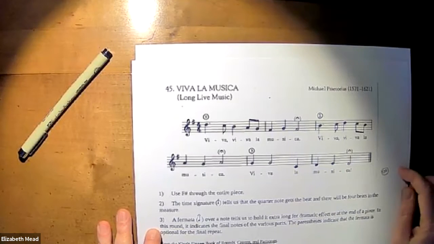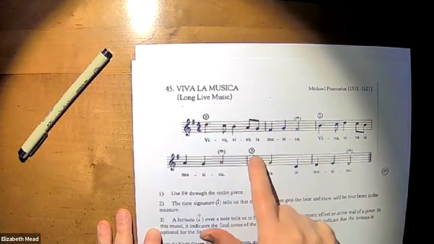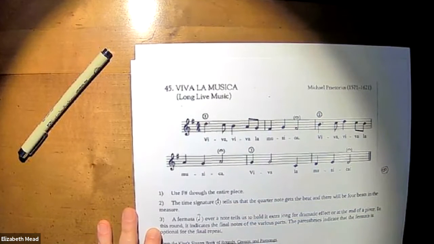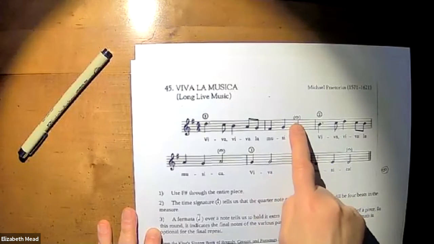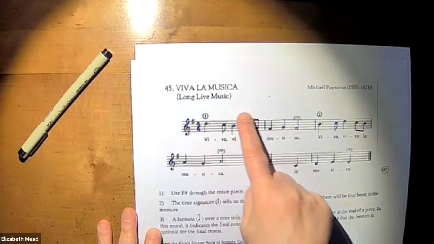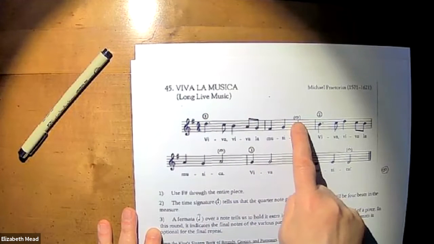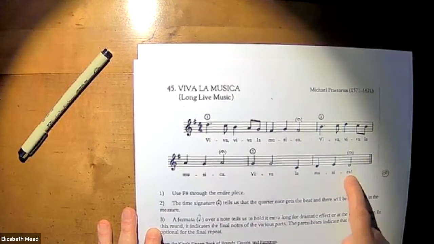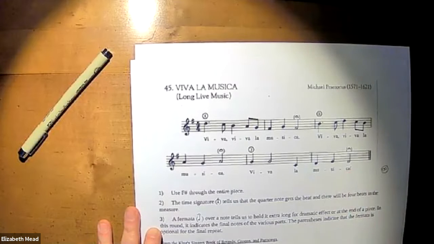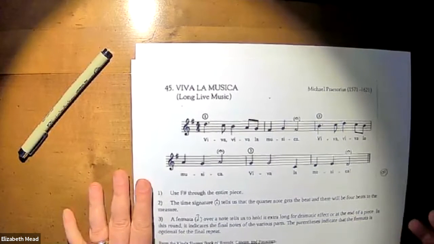This is also a round, with 1, 2, 3 entrance points. And so the fermata is in parentheses, like you would only use it at the end. So this is an end. Some of the singers are going to finish here, some of the singers are going to finish here, and some are going to finish here. And everybody's going to hold the last note extra long. Okay.